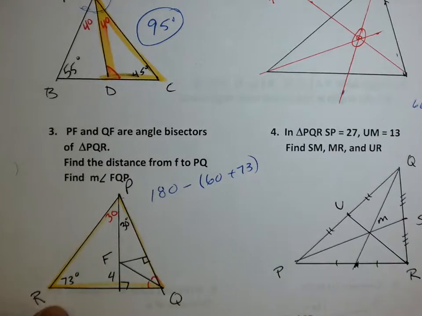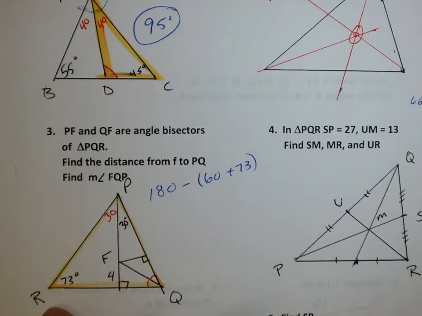Let's see what I get, okay? 180 minus parentheses 60 plus 73, and I get an answer of 47, okay?